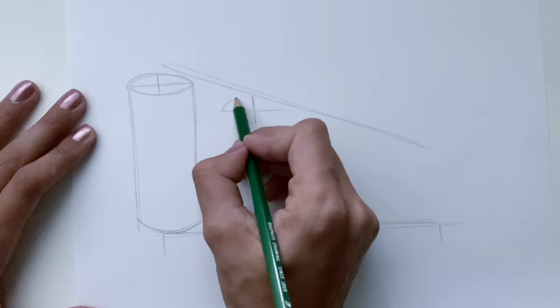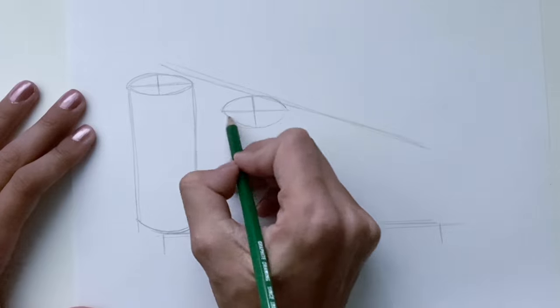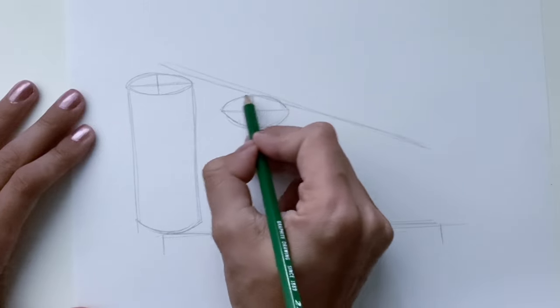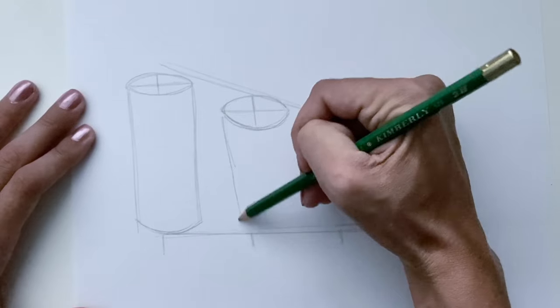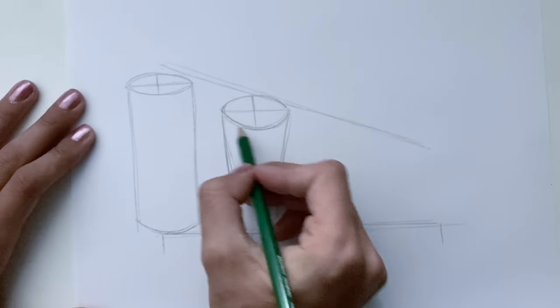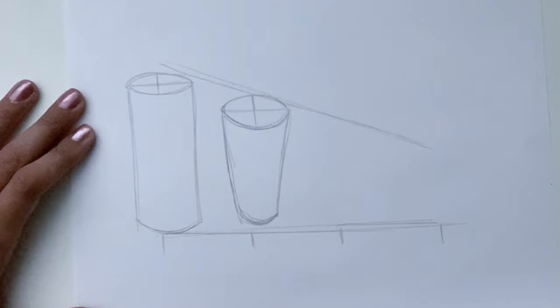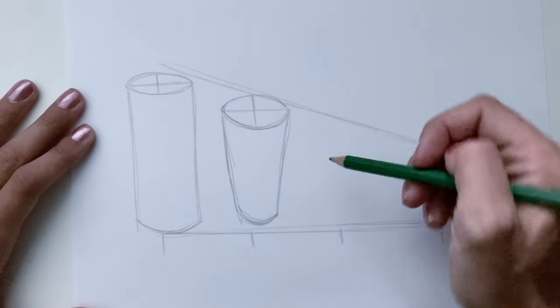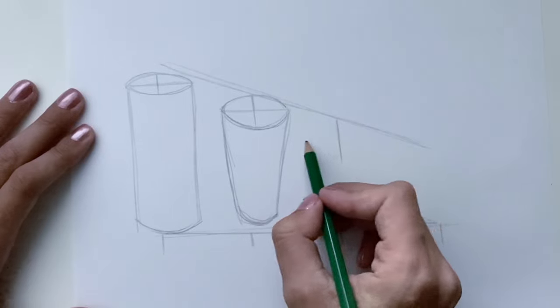For our next cylinder, the vertical line is going to get a little bigger, but our horizontal line is going to stay pretty much the same. You'll notice that since our vertical axis gets bigger, it's going to make our ellipse wider. Our lines on the side are going to start to angle in and converge. And our angle at the bottom is going to follow the top.